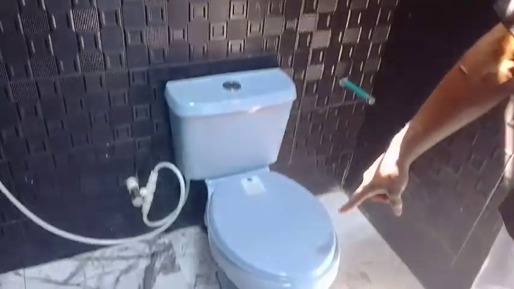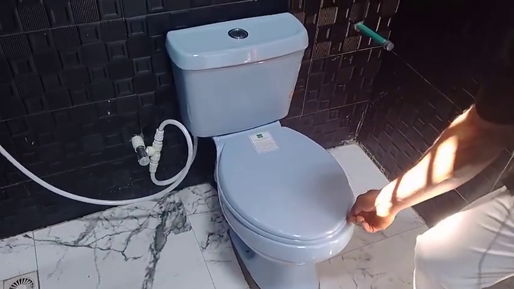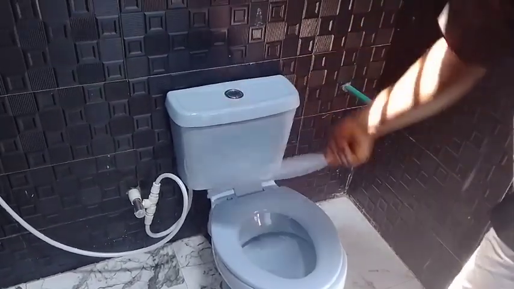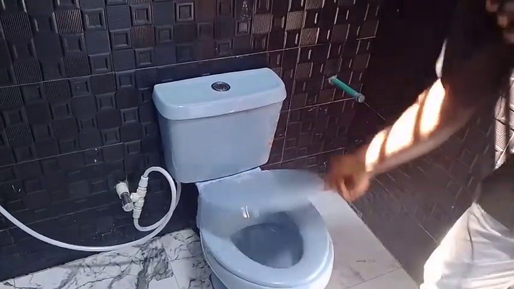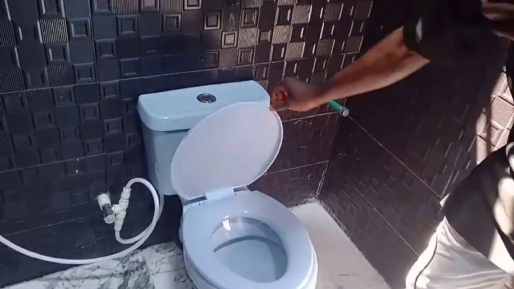Number 1, you should ensure that this lid is closed all the times except when you are using the toilet. What do I mean by that? Immediately you are done using the toilet, when you've opened like this, you have to close it back. What is the reason why you are told to always close it back? Now the reason is, you can see inside this toilet, there's water reserved inside.